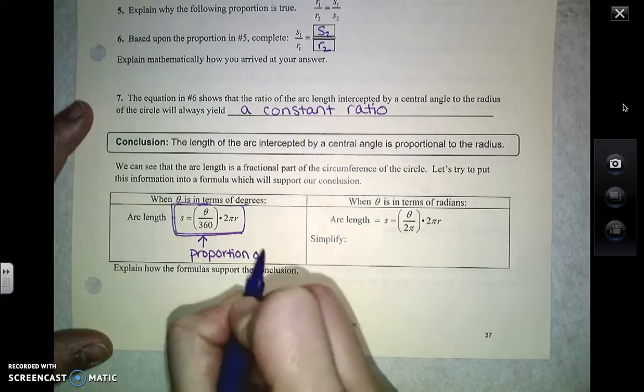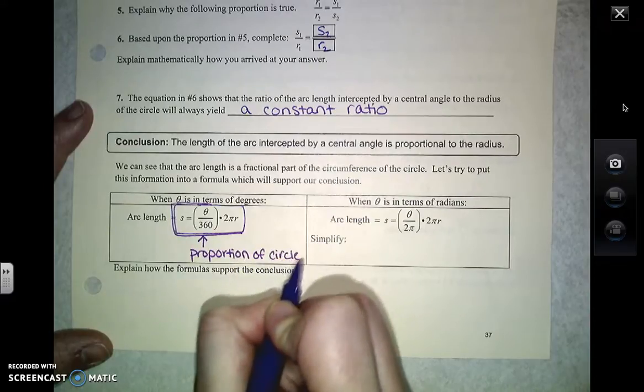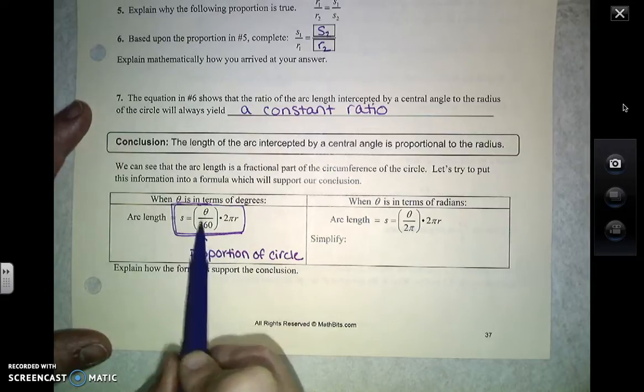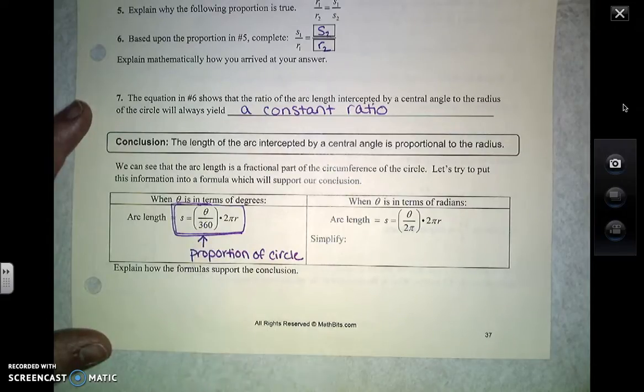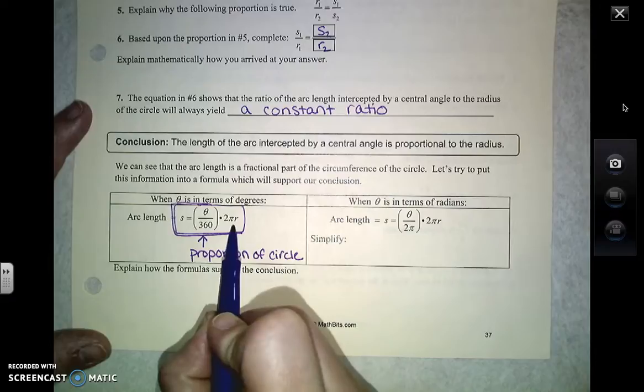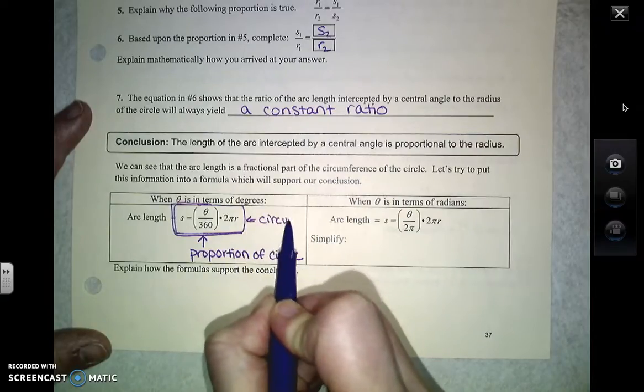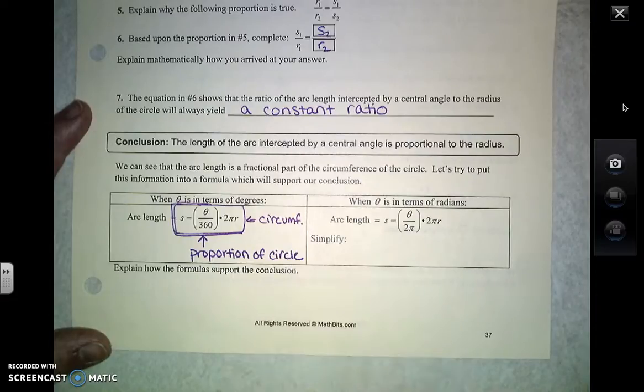Think about a circle being 360 degrees. Theta is that central angle. So we're just saying what portion of the circle that sector is taking up. If it's a 60-degree angle, it's 60 out of 360 of the circle. You just multiply that by 2 pi r, which is the circumference of the circle, and you will have that length.